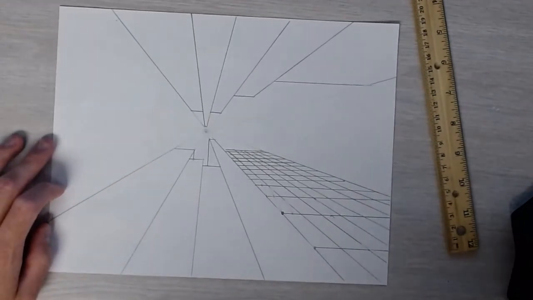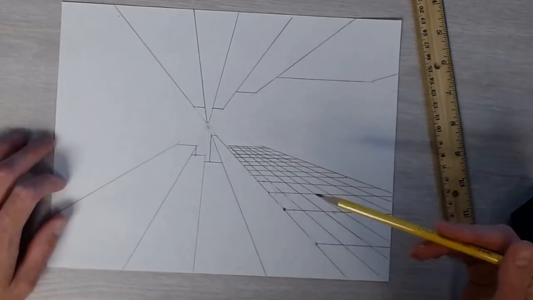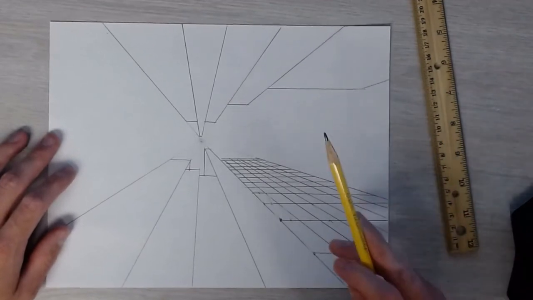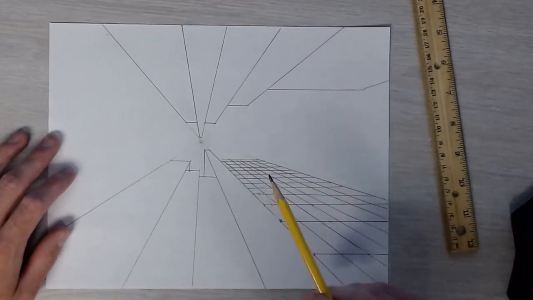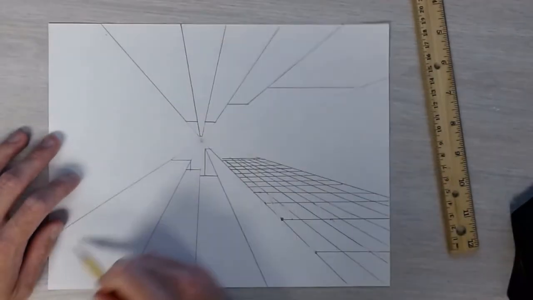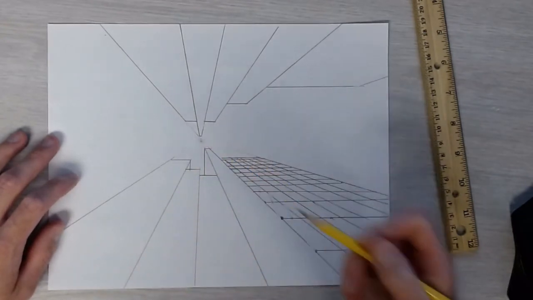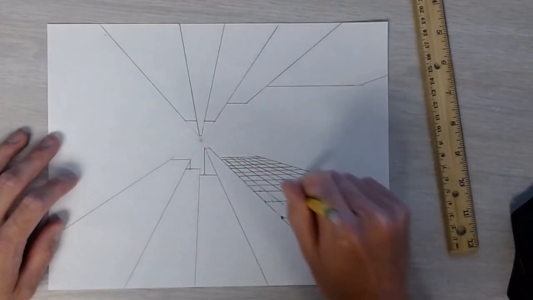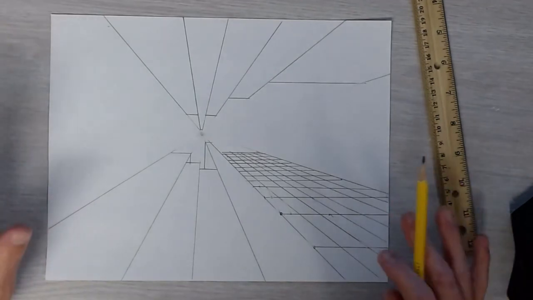You need to make sure that it's either fully colored or shaded. And you also need to make sure that you have one building that has windows. And like I said, you can do the very simple windows going to the vanishing point if you want, or you can do the actual window panes like this. It's completely up to you.